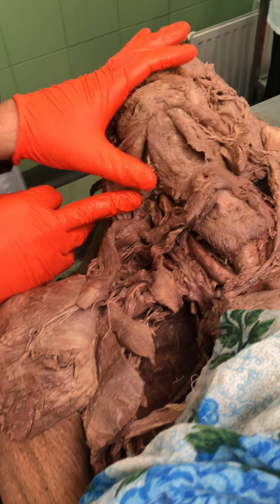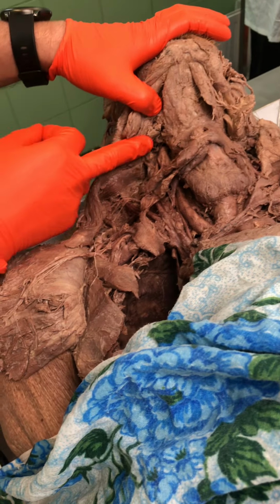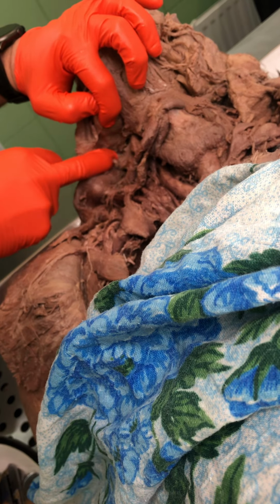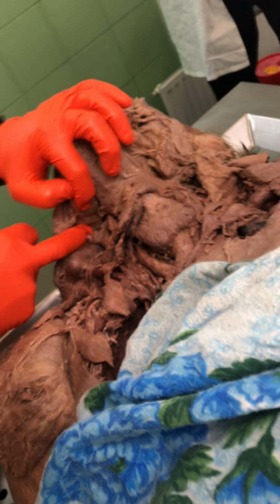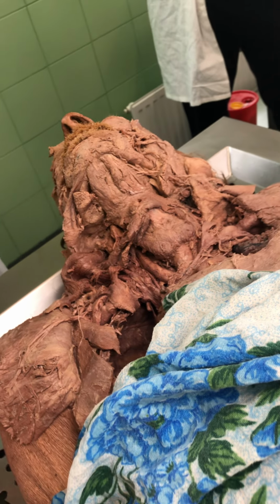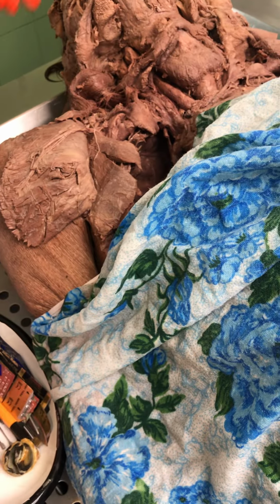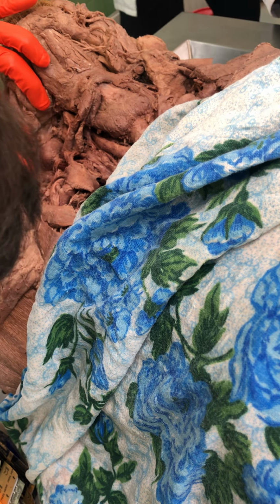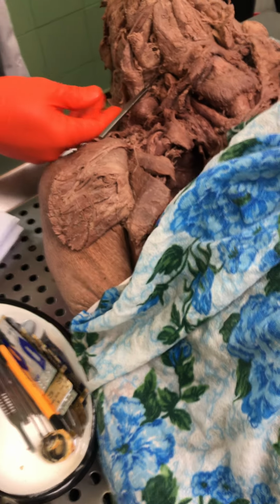What do you think here? Do you find the stylohyoid muscle here? No, I see only this. Here it's so deep, it's not visible.